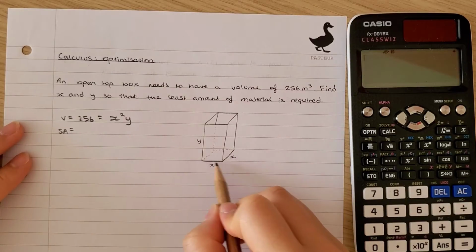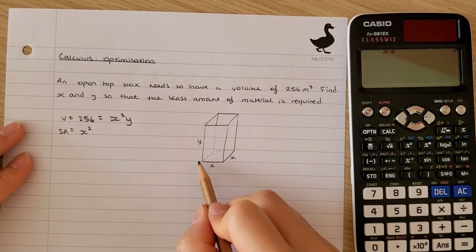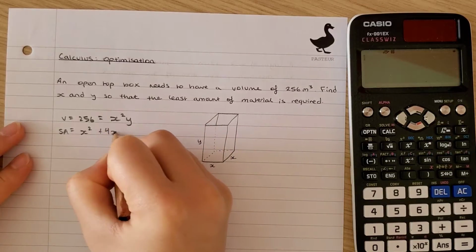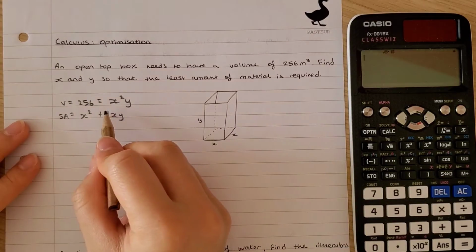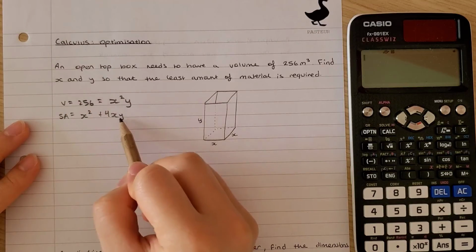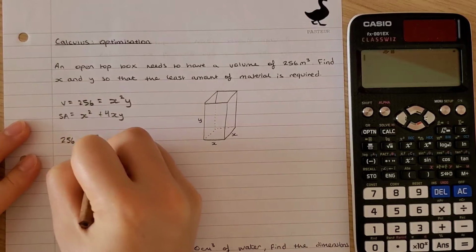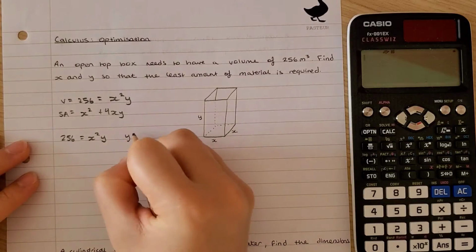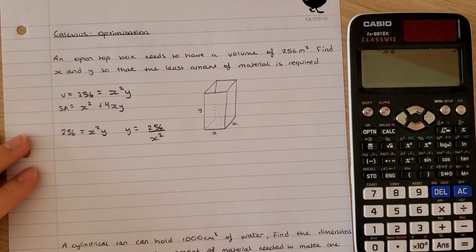To calculate the surface area, we have the bottom surface, so x squared, and then we have x times y, but then we have 4 of them. So plus 4xy. It's an open top box, so there's no lid. Now that we have these two equations, we can rearrange the volume and substitute it in for y. So we have 256 equals x squared y, sorry, and then we can rearrange it into y equals 256 over x squared.